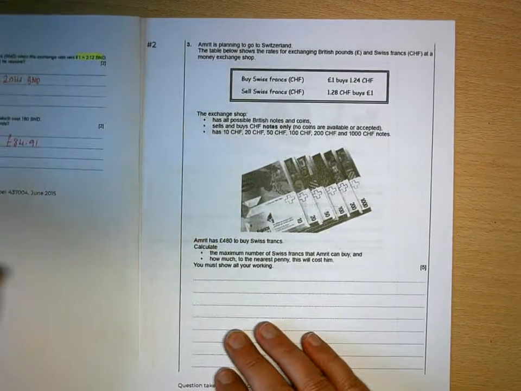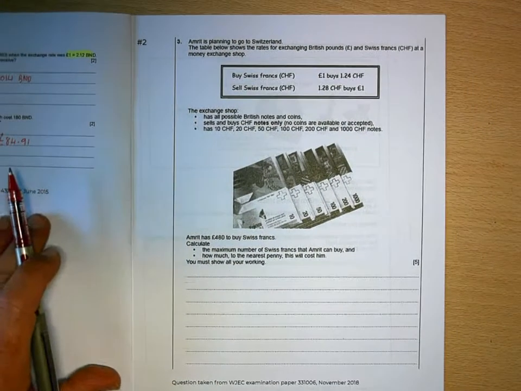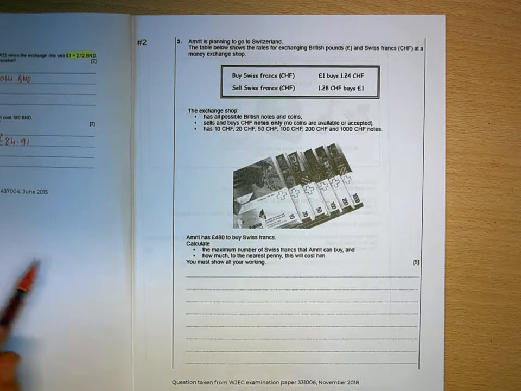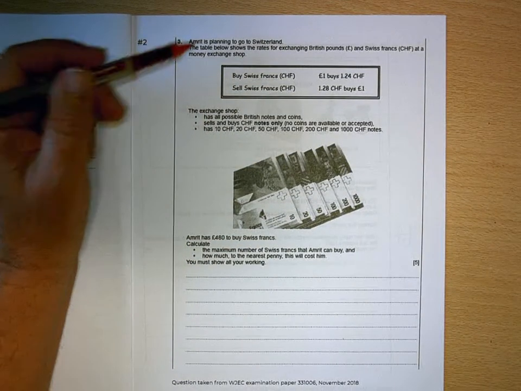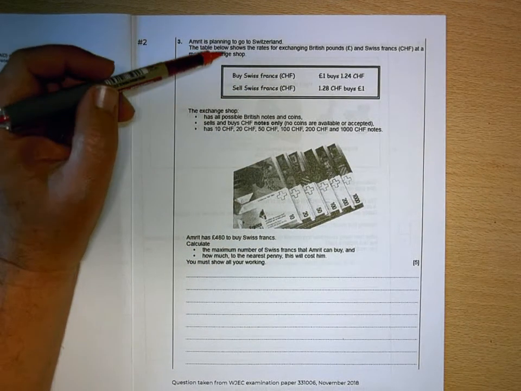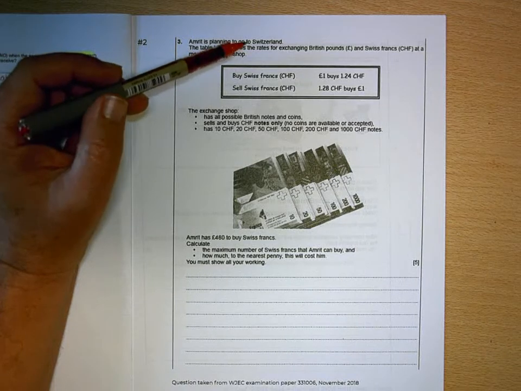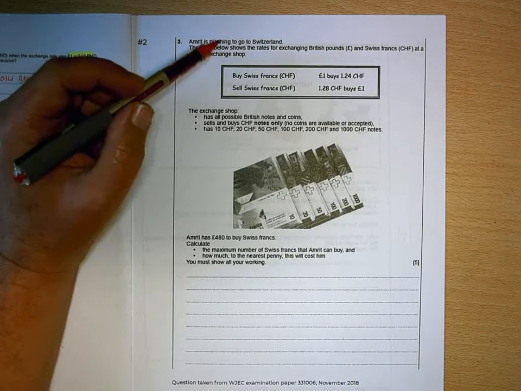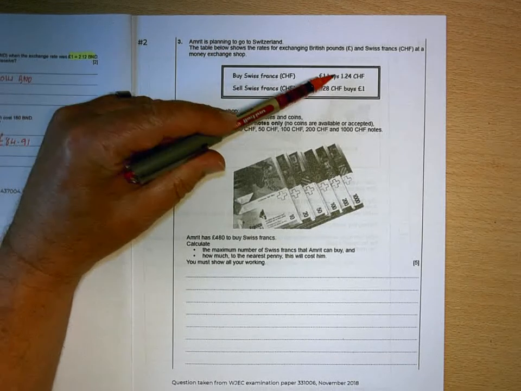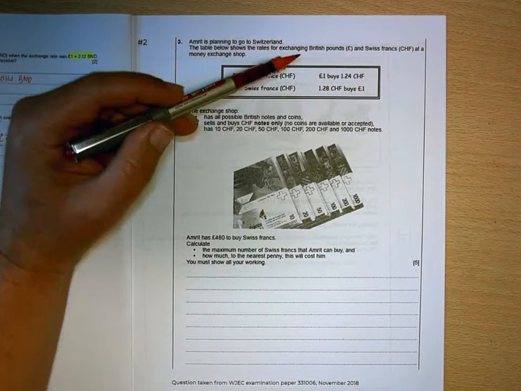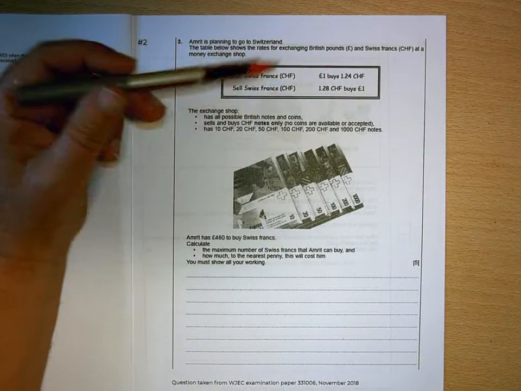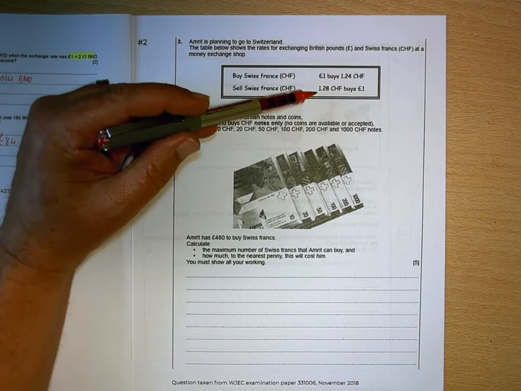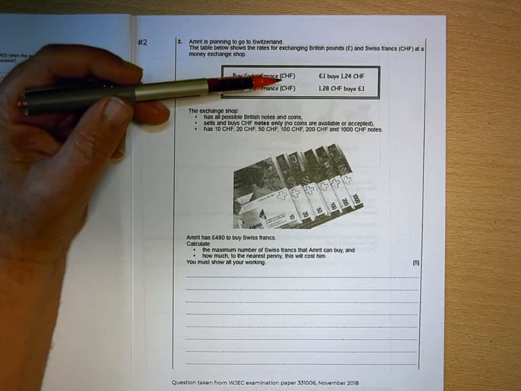Question 2 is a slightly more complicated exchange rate question. Amrit is planning to go to Switzerland. The table below shows the rates of exchanging British pounds and Swiss francs at a money exchange shop. So £1 buys 1.24 Swiss francs and 1.28 buys £1.